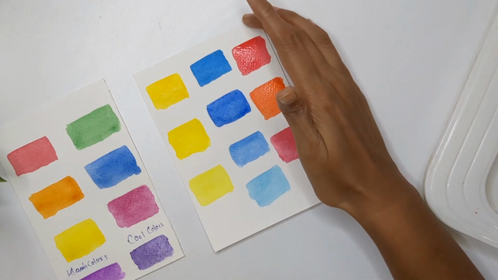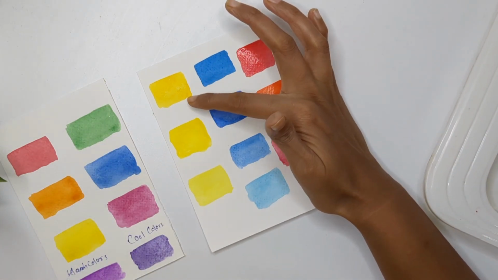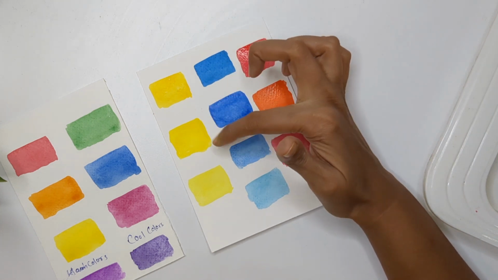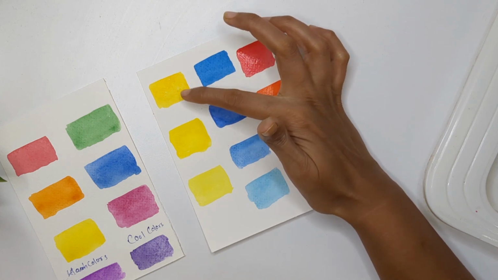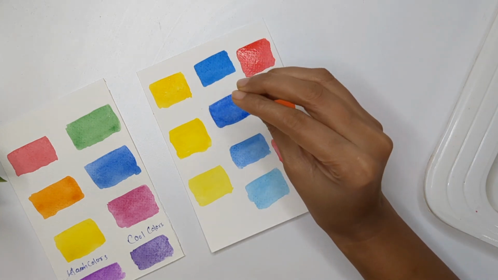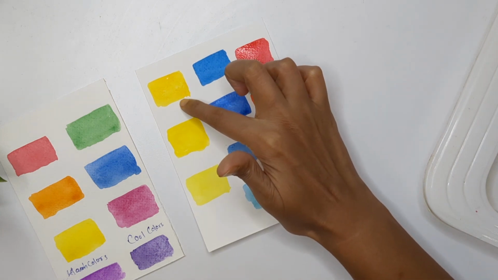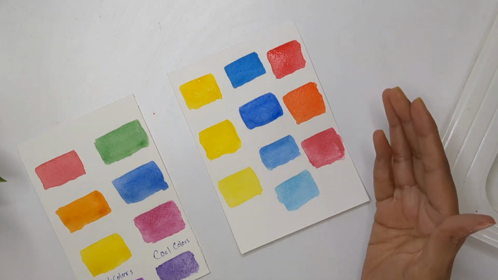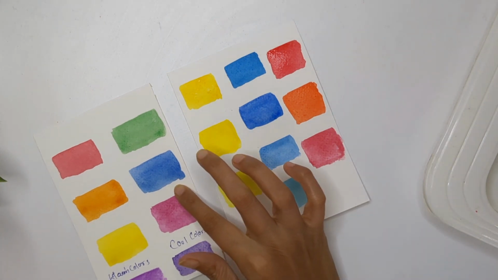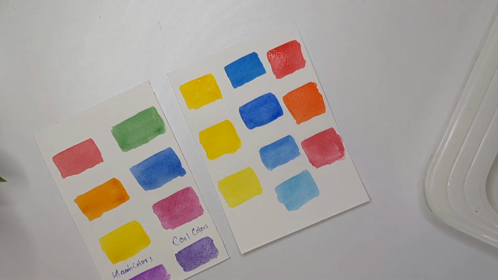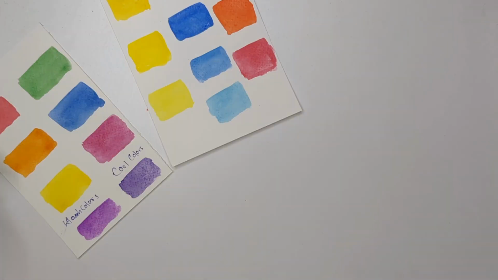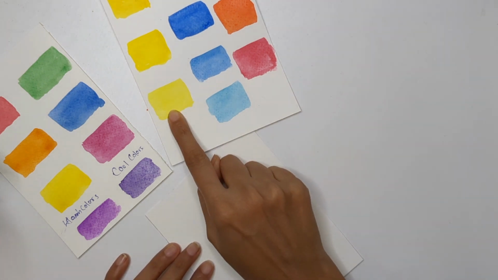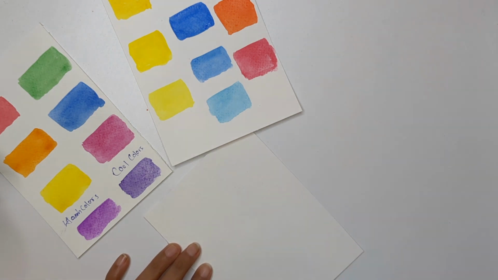But if I ask you which one is warmer as compared to the other warmer color, let's talk about the yellow. The first two are definitely on the warmer side, the Gamboge and Cadmium. But Gamboge has more traces of orange in it, so Gamboge is warmer as compared to Cadmium, but both are warm in nature. Sometimes it's difficult to identify these things, but you will identify them easily once you start seeing the colors from a temperature perspective.